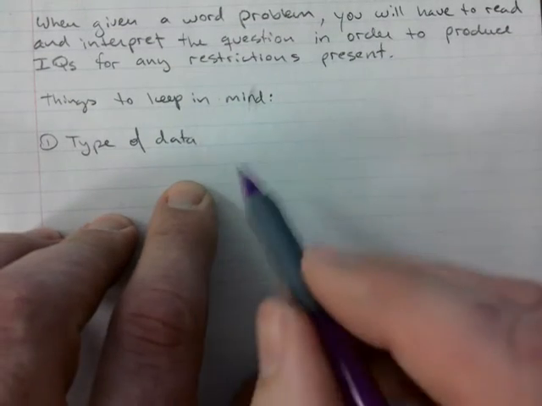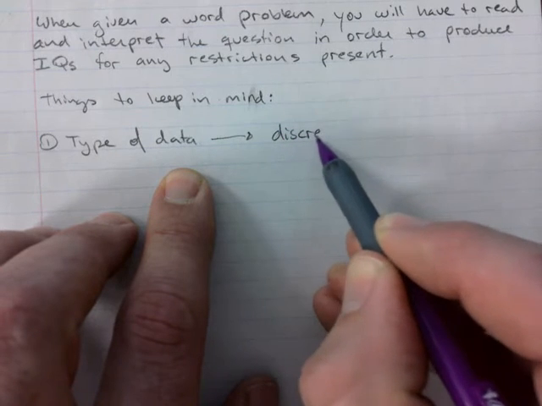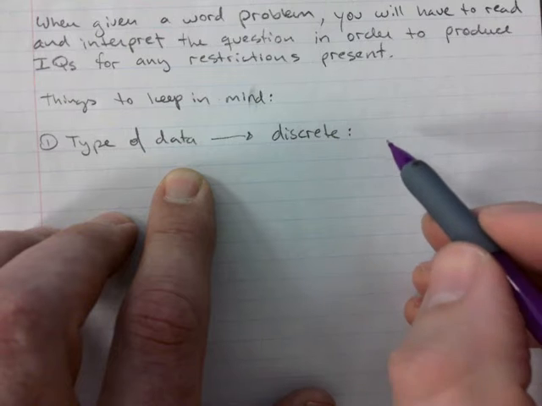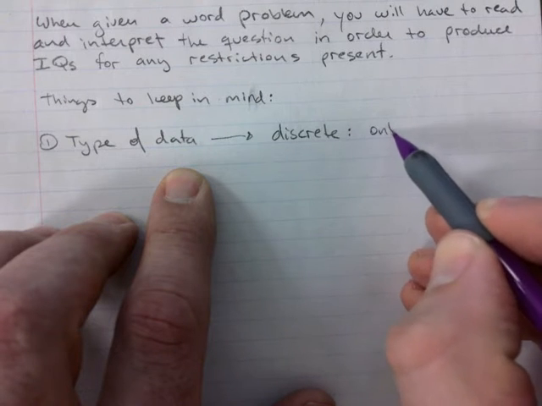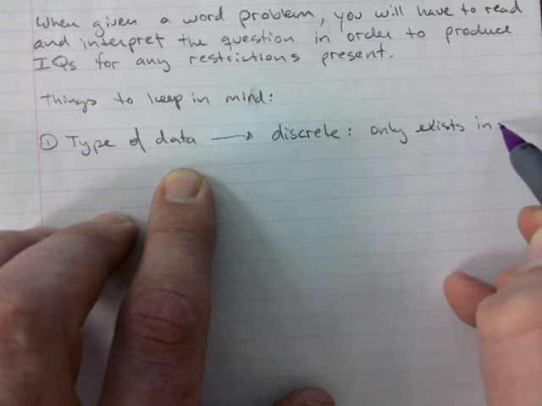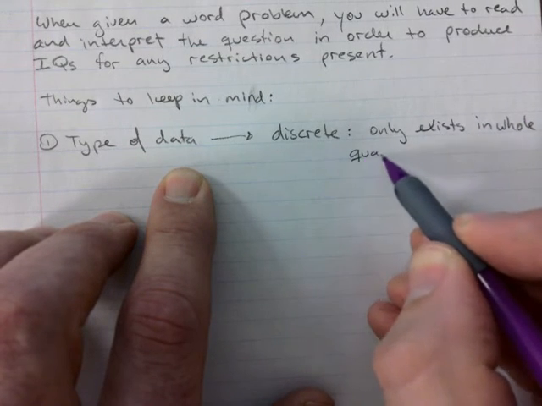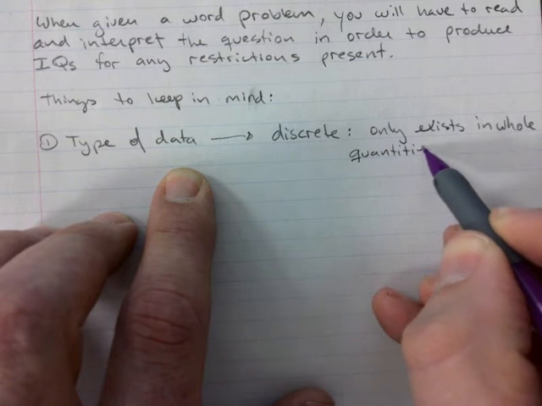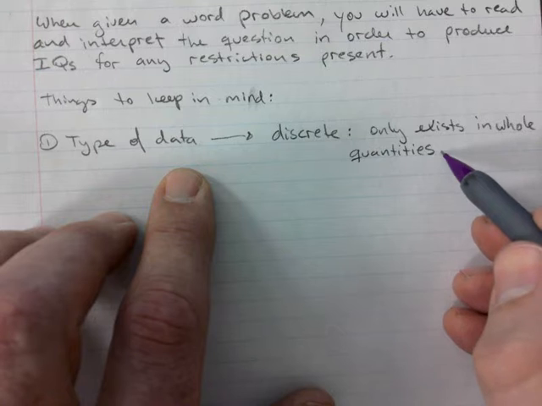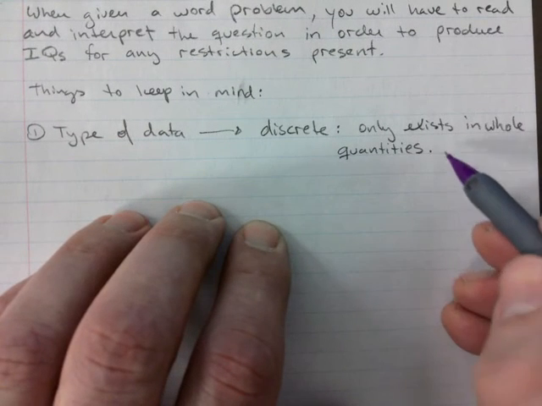And there are two main, right? There's discrete, which only exists in whole quantities.